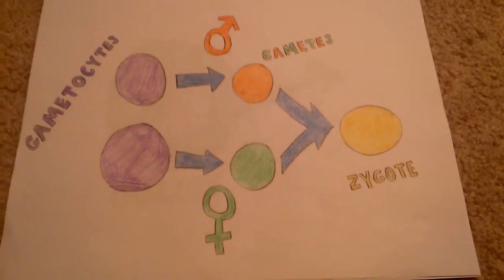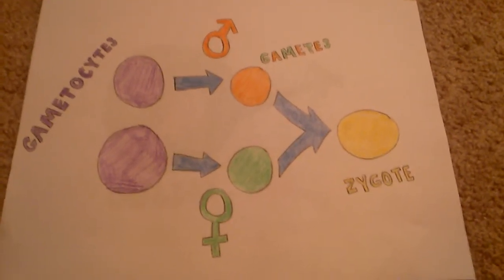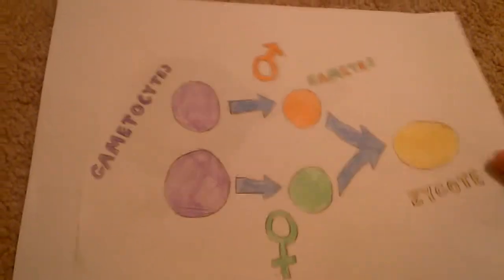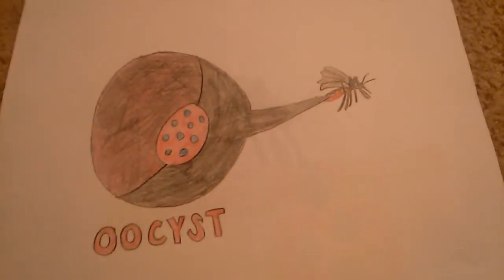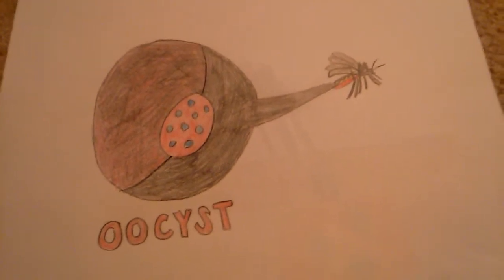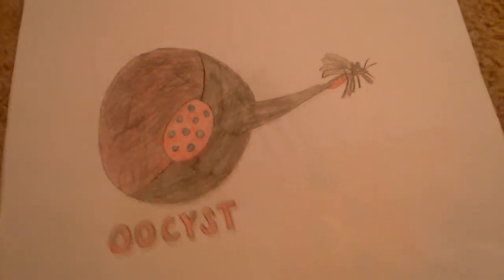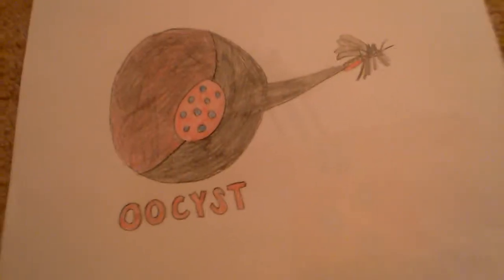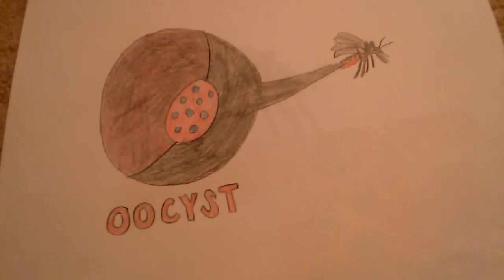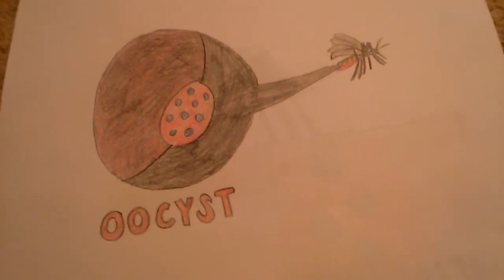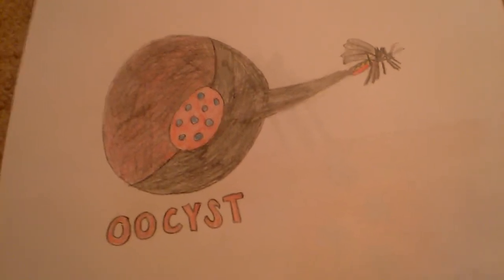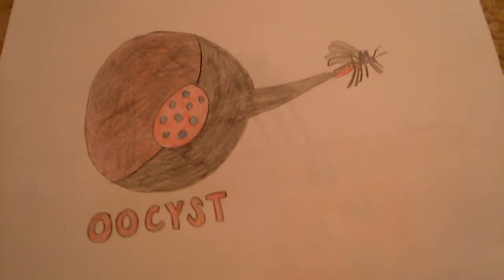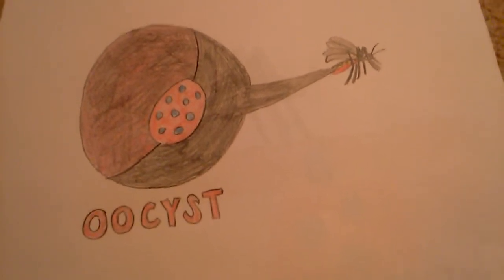And still inside the mosquito, the gametes will form a zygote, which will travel and form an oocyst on the gut wall inside of the mosquito. And this will grow until it bursts and releases the next form called sporozoites. Now, the mosquito is not harmed by the Plasmodium. It's a different story for the humans.